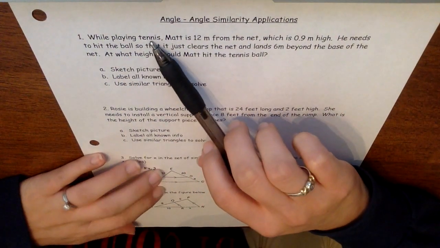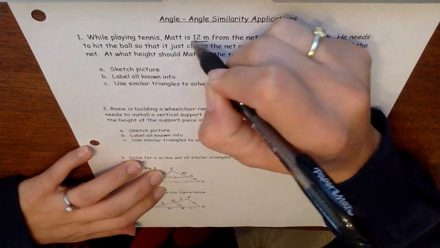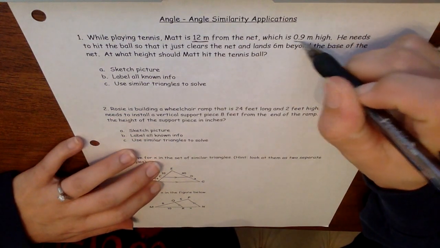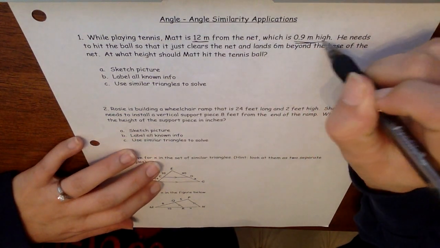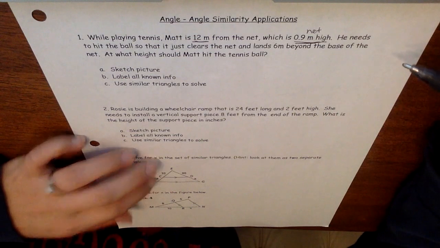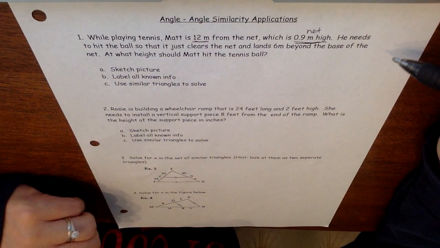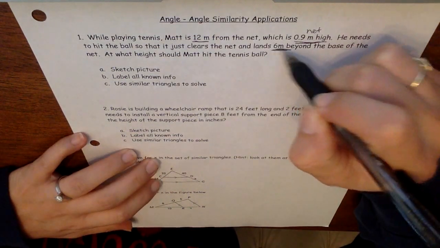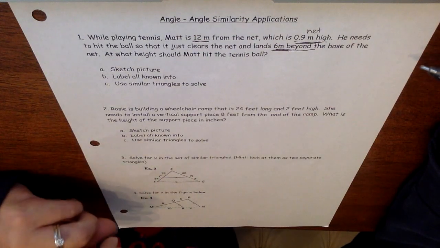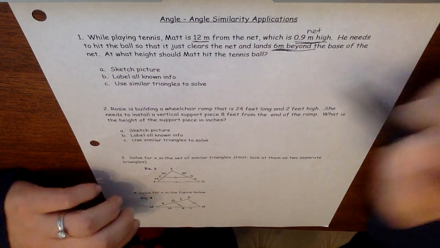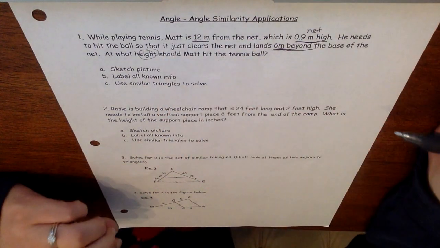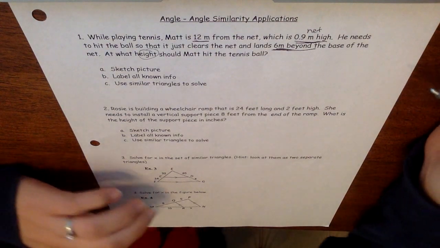While playing tennis, Matt is 12 meters from the net, which is 0.9 meters high. He needs to hit the ball so that it just clears the net and lands 6 meters beyond the base of the net. At what height should Matt hit the tennis ball? So we're looking at how high Matt should hit the tennis ball.